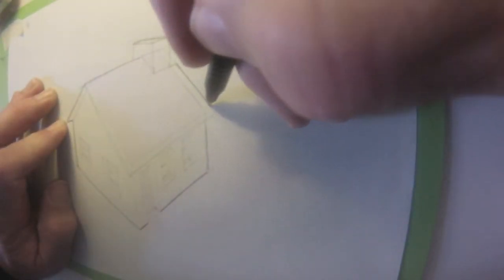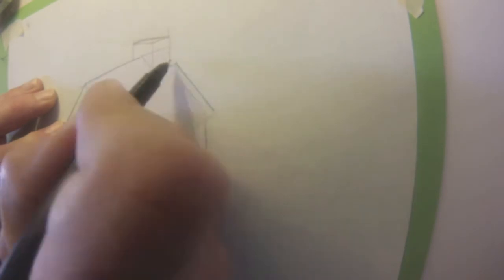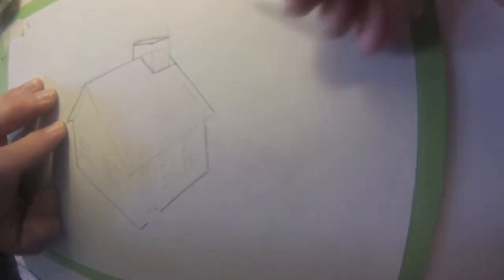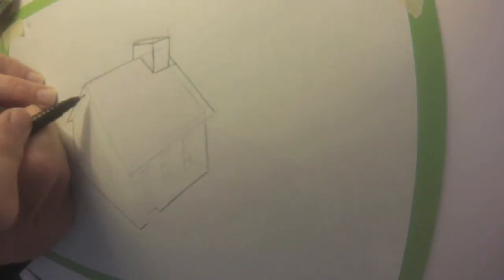Now again, visible outside edges. We don't really want to do too much render work on this. I'm not too sure how that back edge is going to go, whether it goes behind the chimney or the roof itself will cut back so the chimney is left proud. So we can see the outline starting to build up.